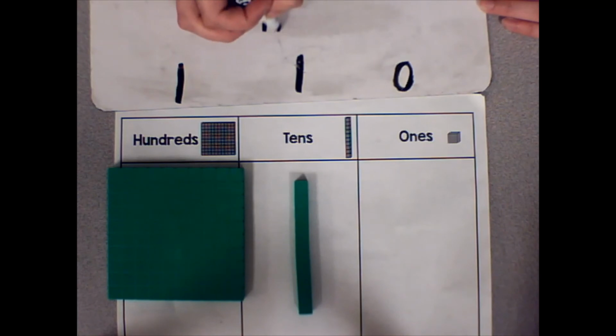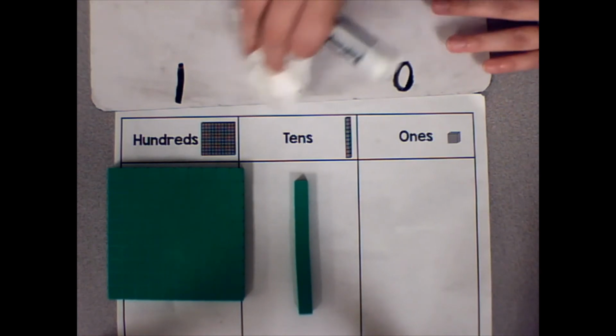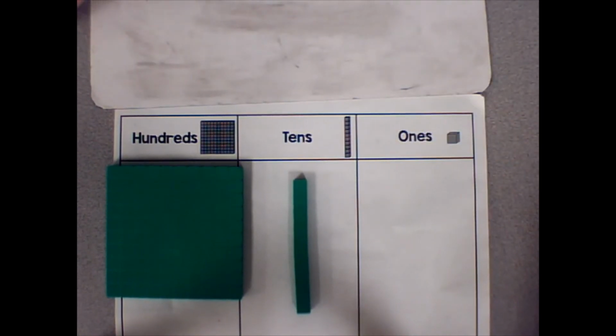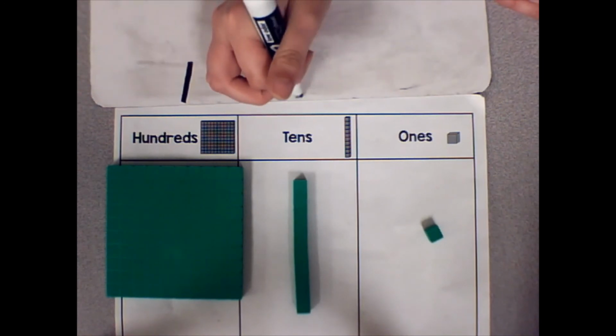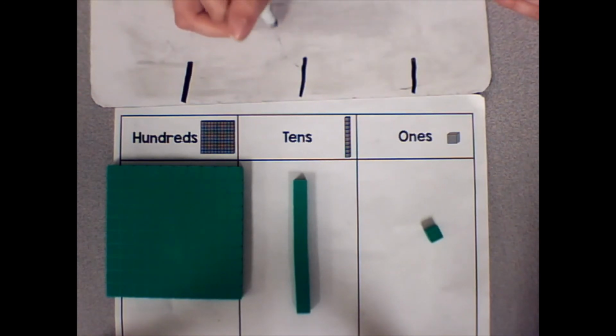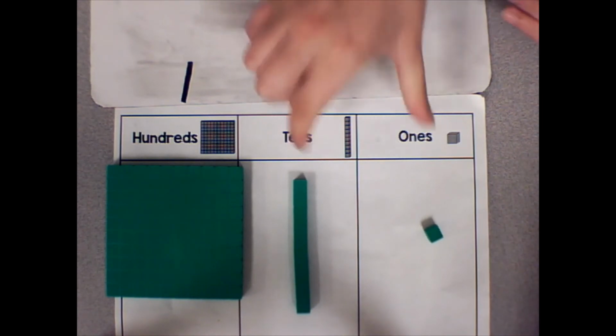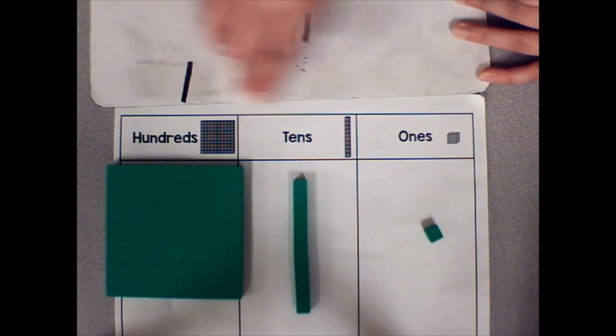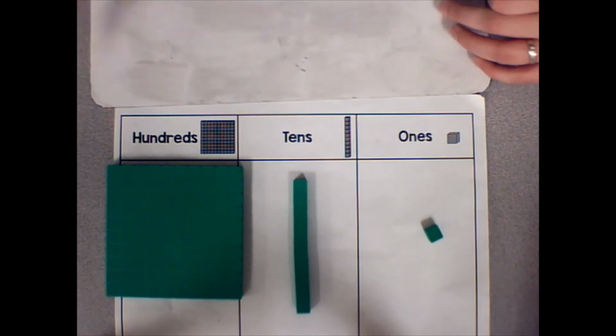That's the number 110. So if I have the number 110, if I add a 1, that gives me 1 hundred, 1 ten, and 1 one. That's the number 111. So it's like the number 11, we're just adding the 100. We're adding that third place value, 111.